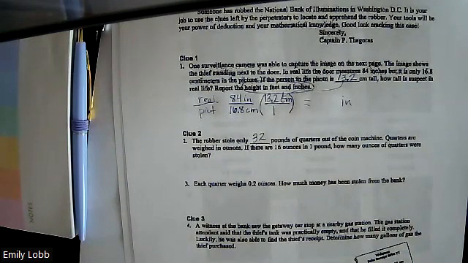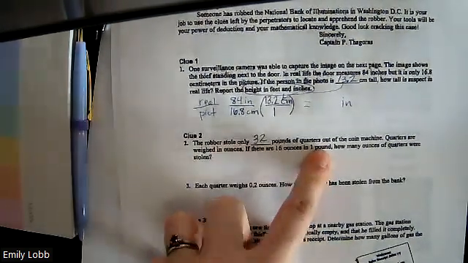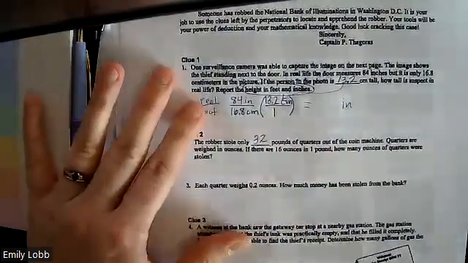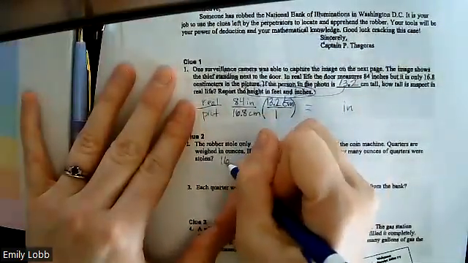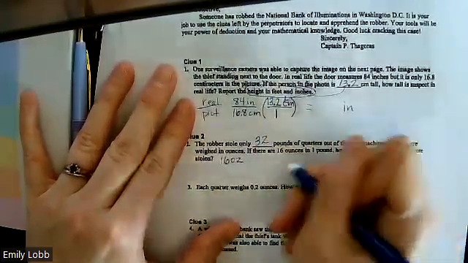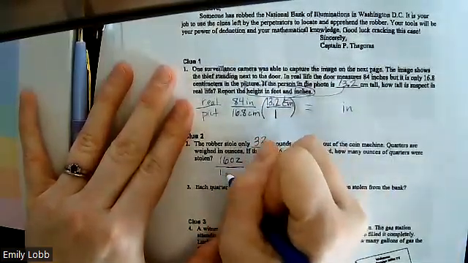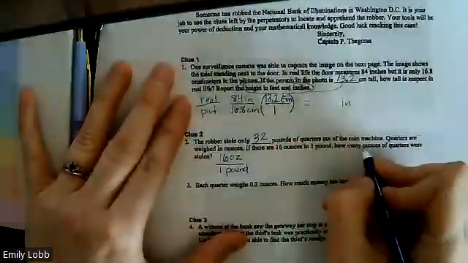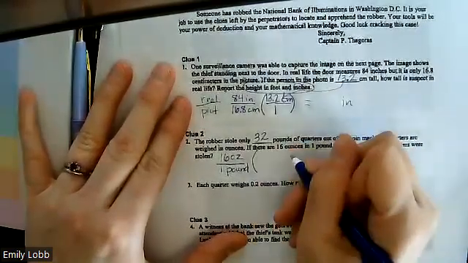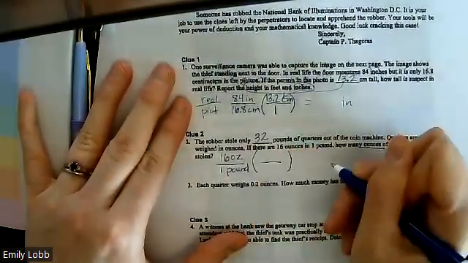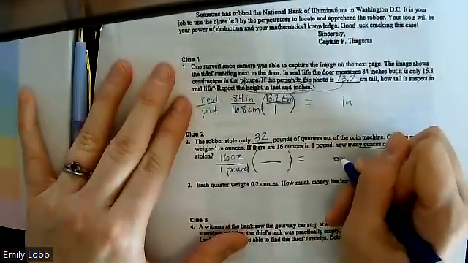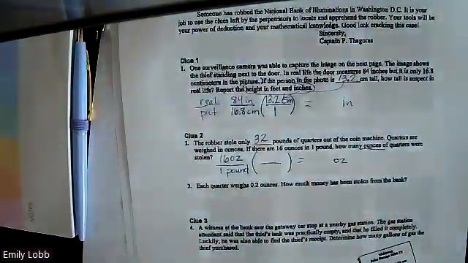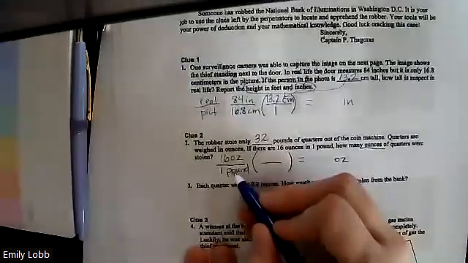So if there are 16 ounces in 1 pound, don't we have another ratio? Yes. So we can write it out as 16 ounces in 1 pound, over 1 pound. So our question is how many ounces? So we need to multiply this by something to end up with ounces. So you're going to try and figure out how you can get rid of pounds.